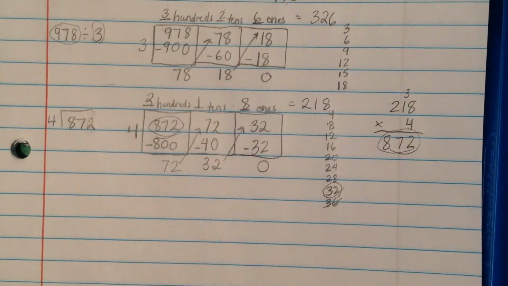There really is no excuse for missing a division problem when the inverse operation is multiplication, and you can check yourself very easily. You have now learned how to divide using the place value sections model.